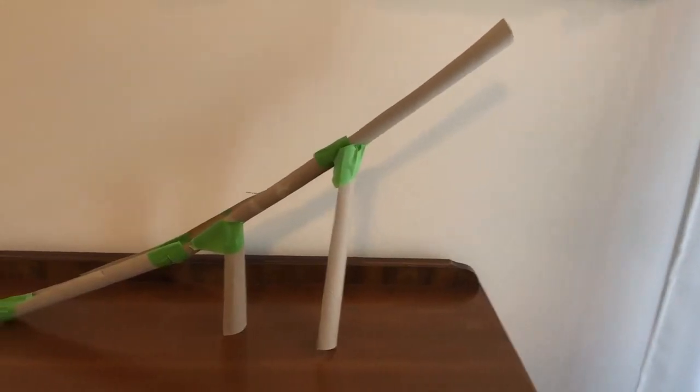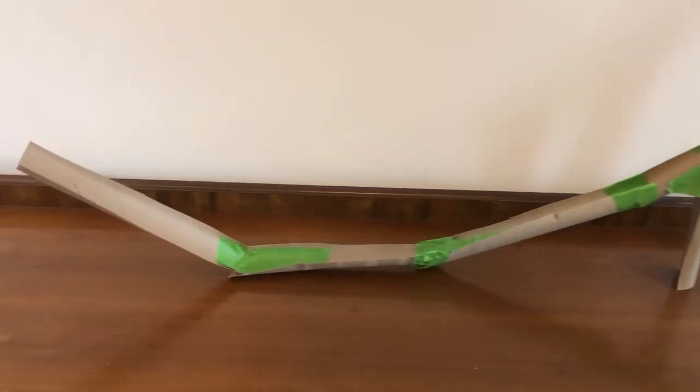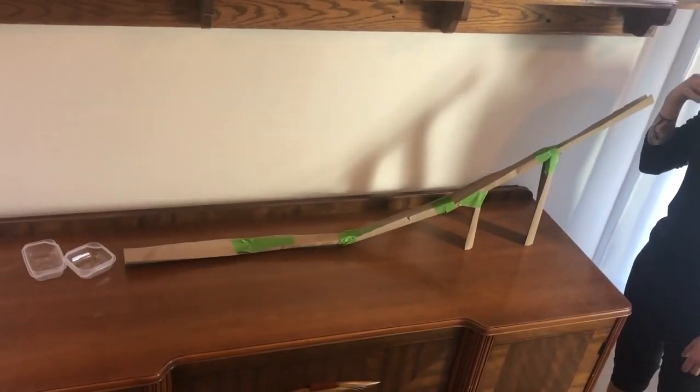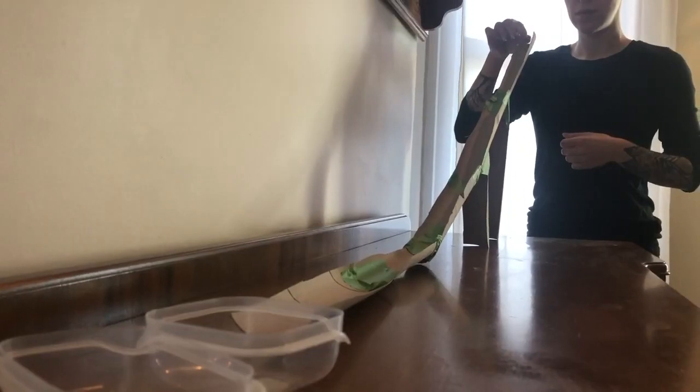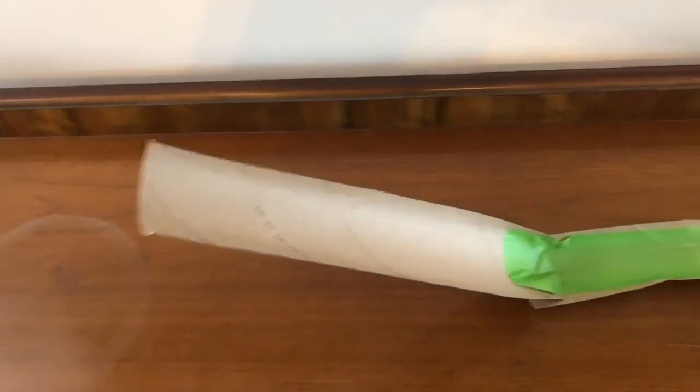Once you're finished with your prototype, it's time to test it out. Here's what my roller coaster ended up looking like. After testing, I see a few clear adjustments that I'll need to make. I'll go back to the redesign step and make these adjustments, then try again.